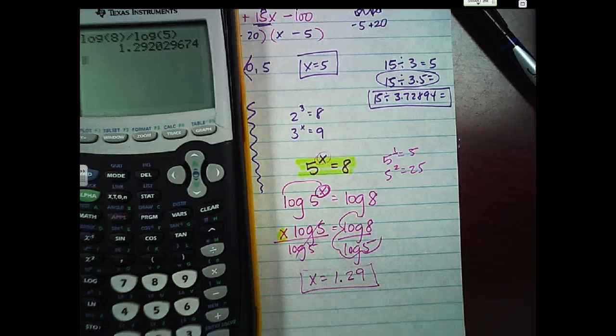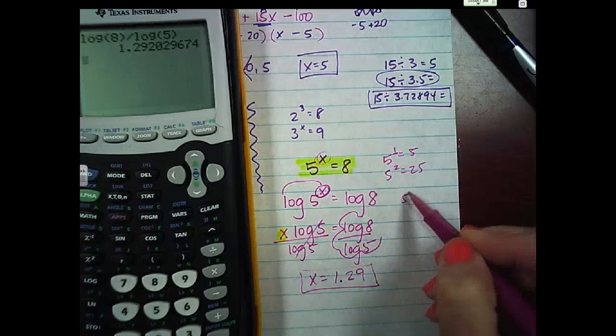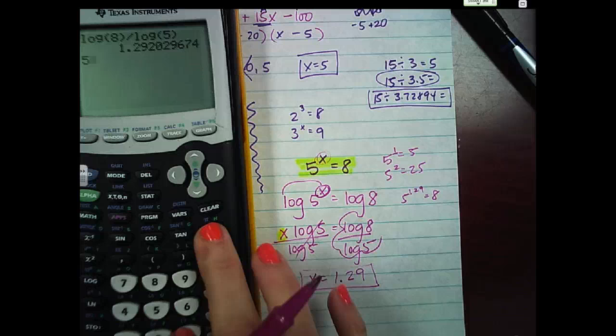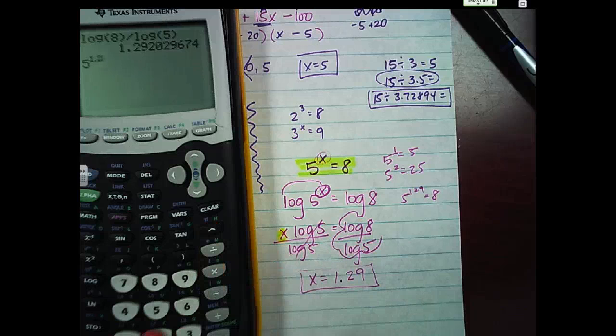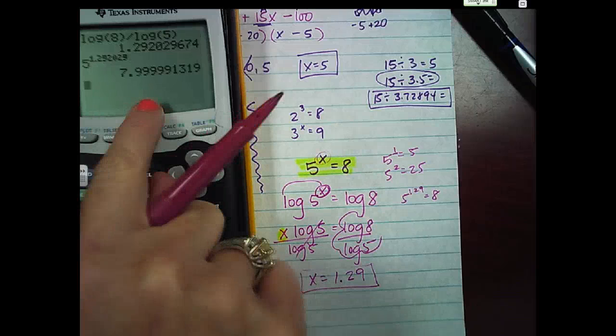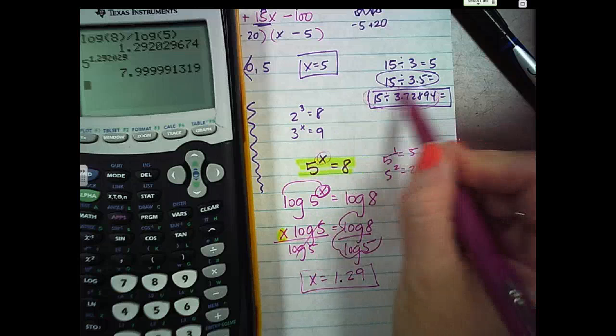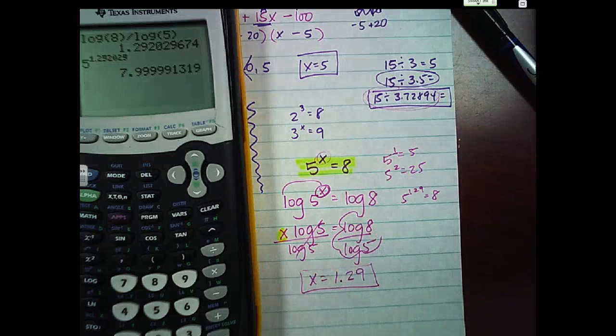So I know that 5 to the 1.29 power gives me 8. Let's test it. 5 raised to the 1.29202. I'm just going to put a few more numbers in there to be more accurate. Did I get 8? Yeah. Absolutely. But it would take me forever to have done that mathematically. So your calculator just does it for you. Okay, no different than your calculator doing this huge division problem rather than you doing it.